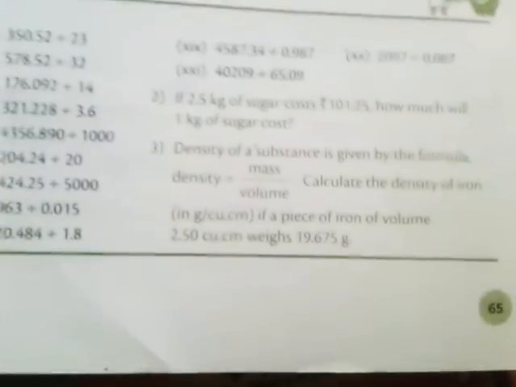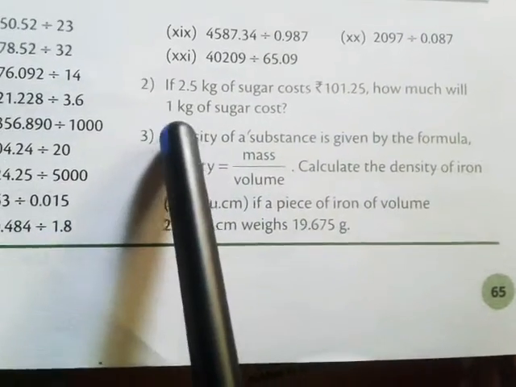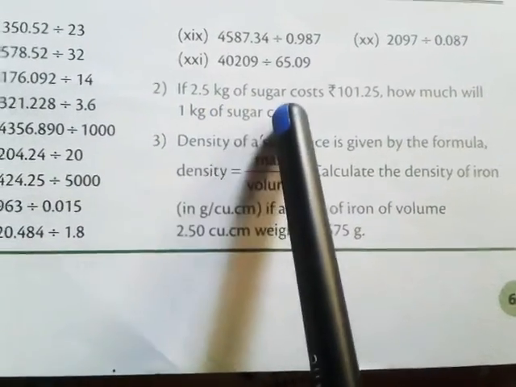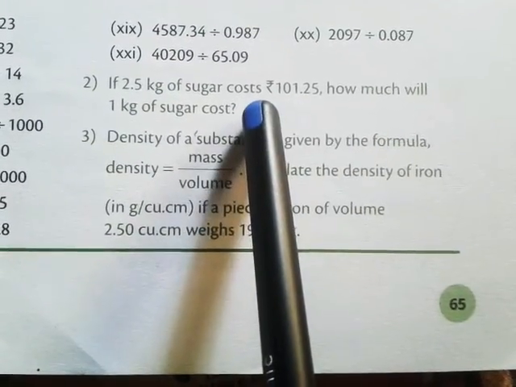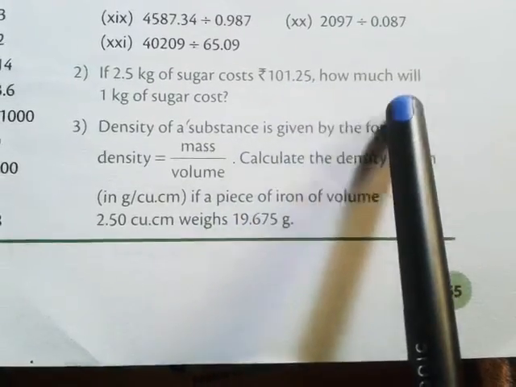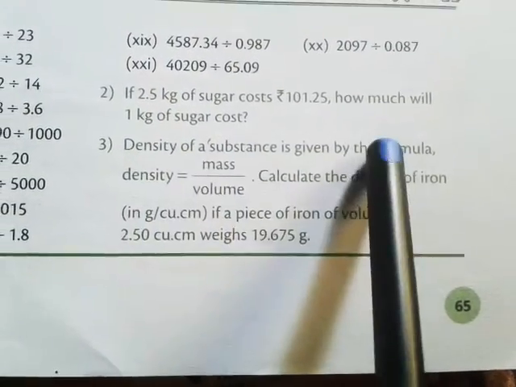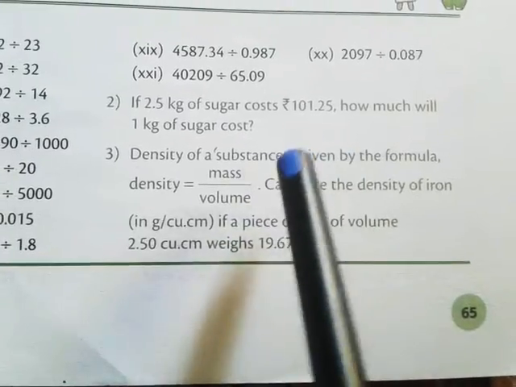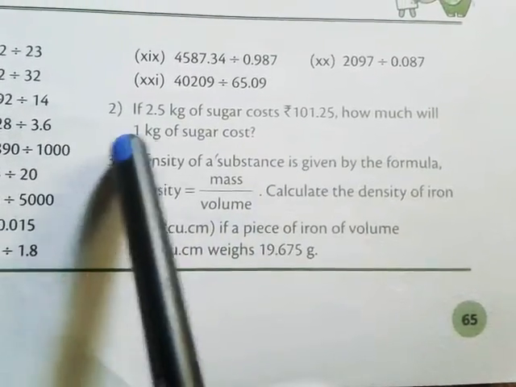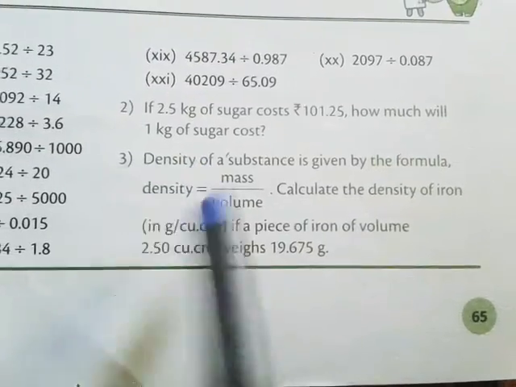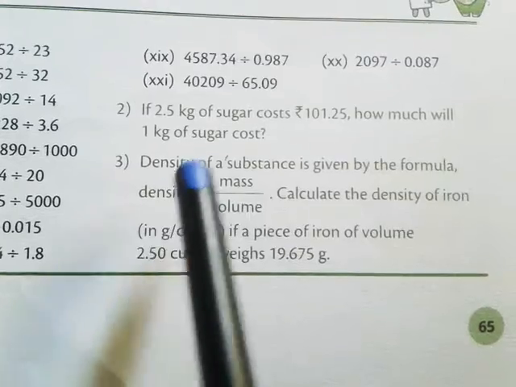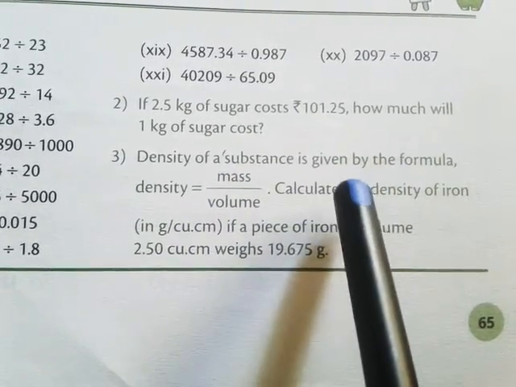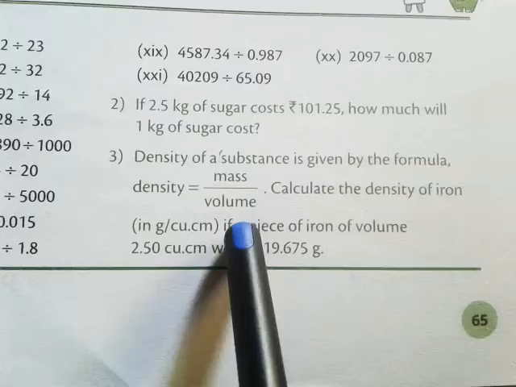I explained the word problem. So look at word problem number 2. It is: if 2.5 kg of sugar costs rupees 101.75, or rupees 101 and 75 paise, how much will 1 kg of the sugar cost? So here it is simple, we have to divide this cost by this weight, and we get the cost of 1 kg of the sugar.